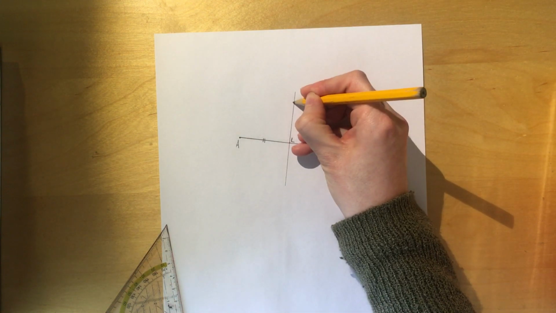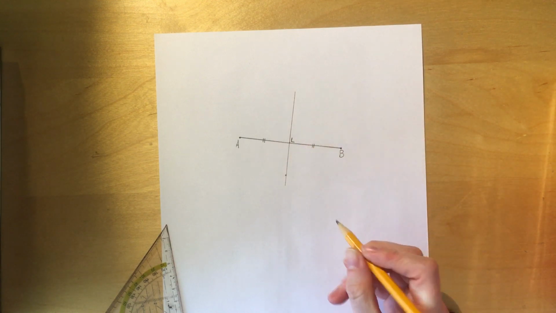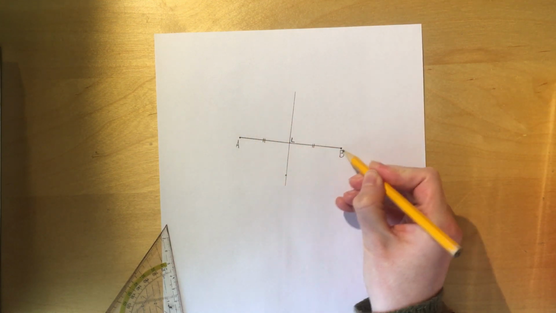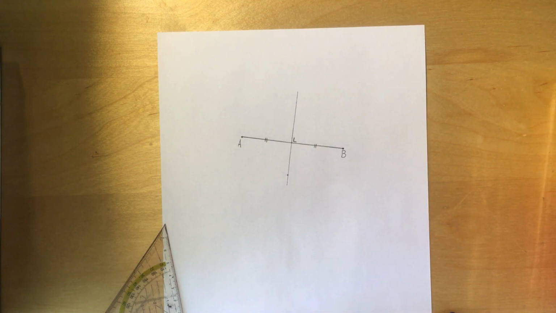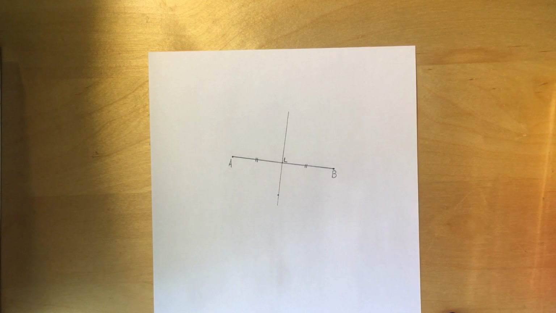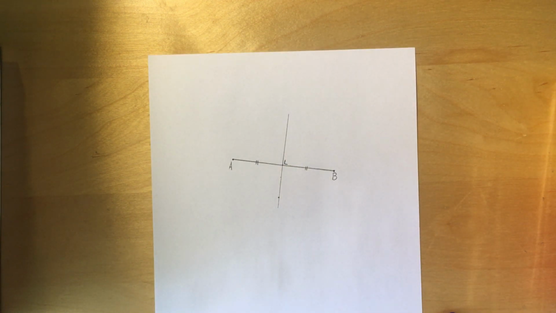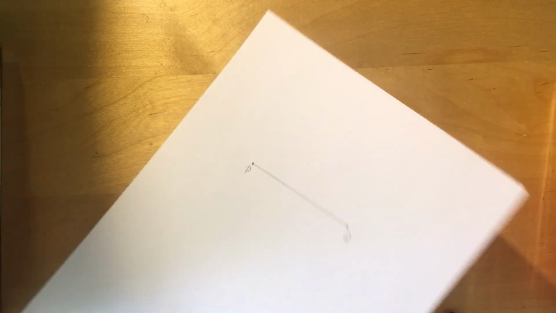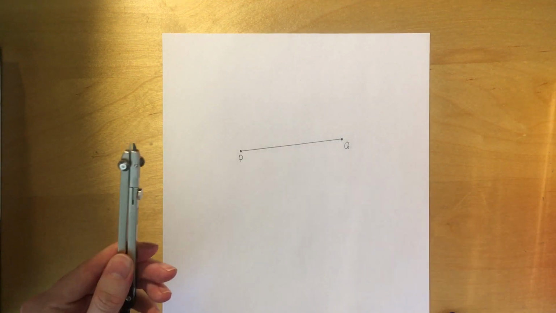Again, each point on this perpendicular bisector, for instance this one, has the same distance to A as it does to B. In mathematics, however, we don't really like to measure things. Remember how I measured out the middle? That's not really precise, so we could also construct a perpendicular bisector. And constructing is done with compasses.